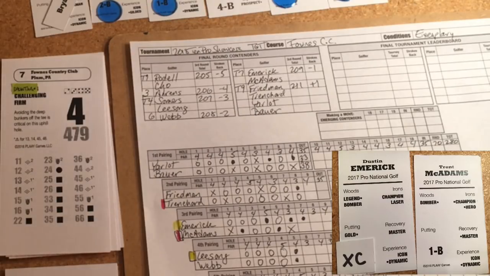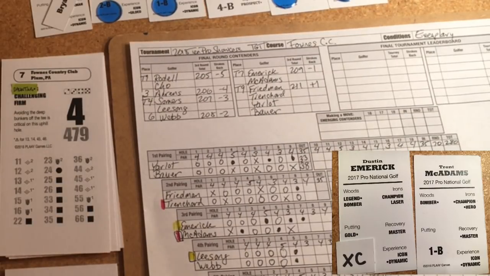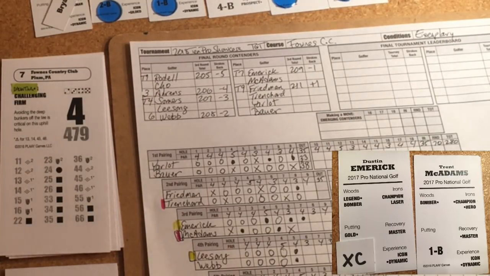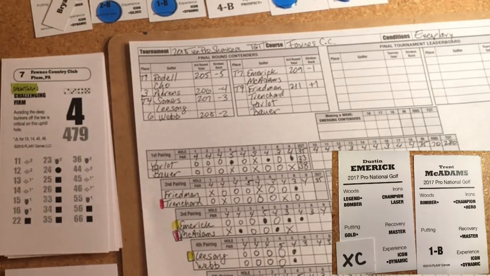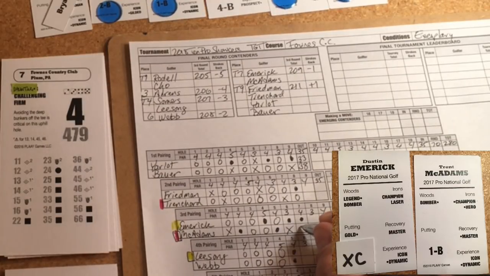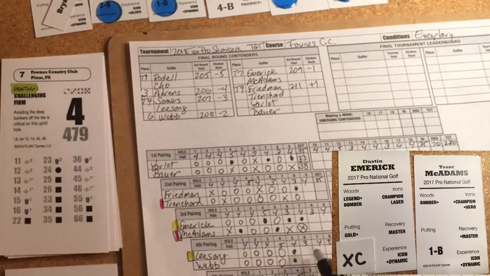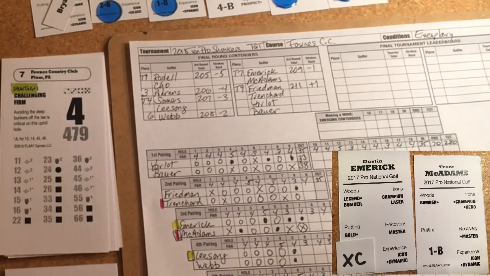What would I use for an eagle? That's a great question. I've had a couple people ask me that. So I haven't had a double bogey yet, right? I just did. So here's your, see if you can deduce it from this. McAdams got a double bogey. That's double bogey for me. X with a circle around it. So guess what an eagle would be?